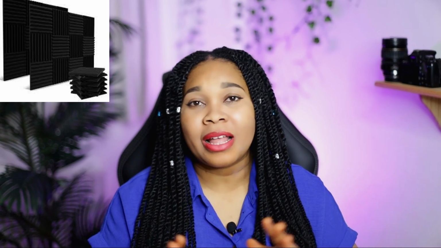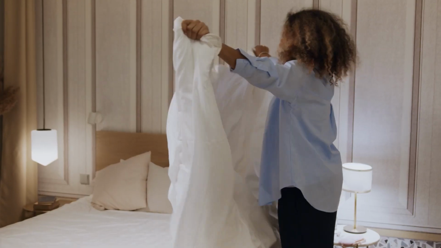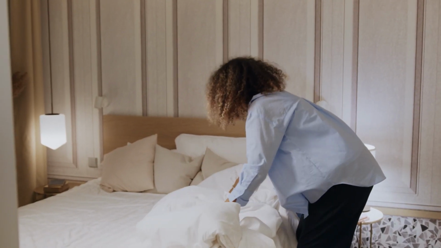So, start simple. The next tip is soundproofing. If you're in a very noisy environment, it's important to have some soundproofing in your room. This could be done by getting acoustic panels on the wall, but we are on a budget here, so we will do this by having rugs on the floor. We will have some really soft duvets around, and this will help absorb that extra noise.